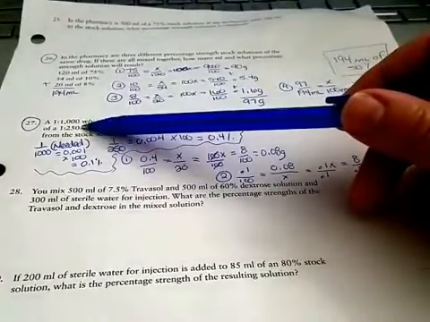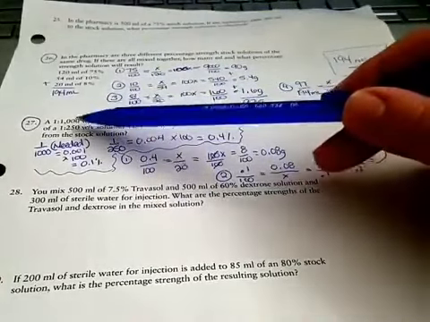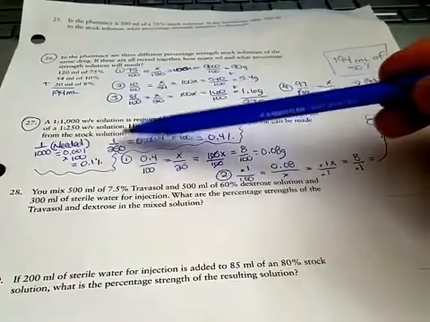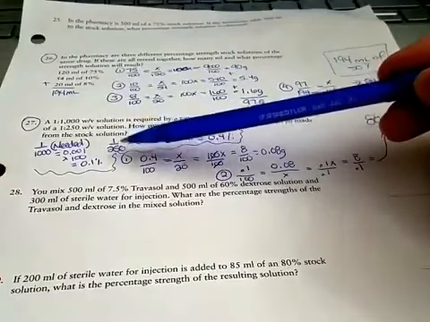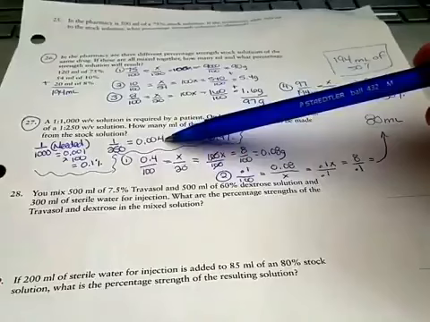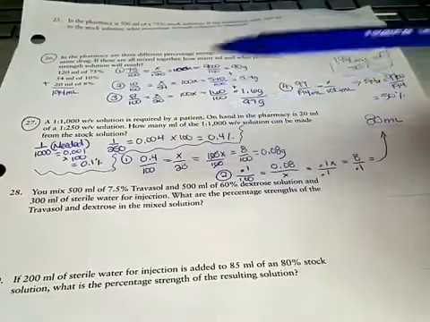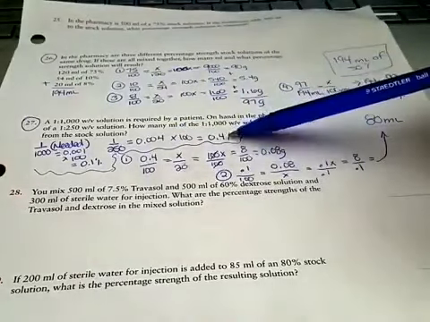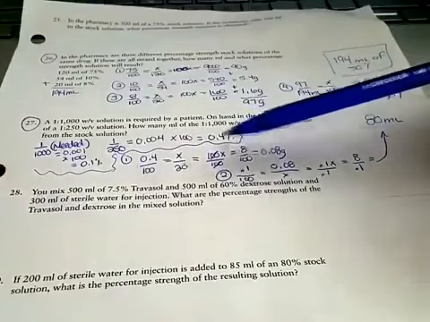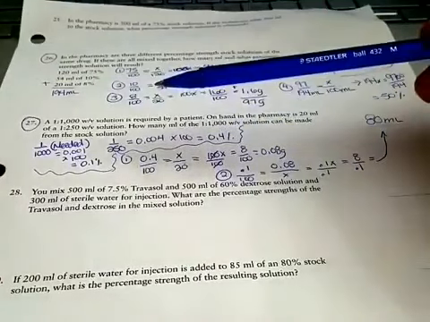Okay, because right here you see 1 in 250, or 1:250 weight/volume solution, which means the same thing as 1 divided by 250. You get 0.004. You multiply it by 100 and then you get 0.4%. So now you have 2 percentages.